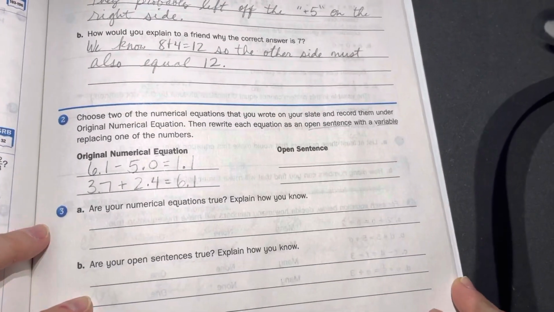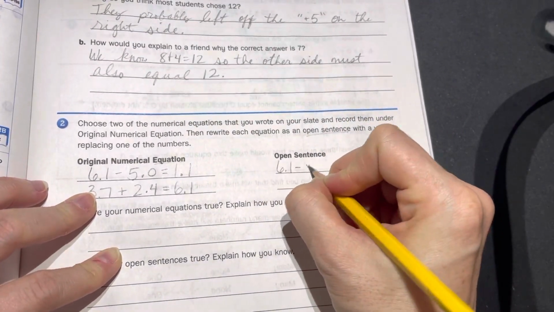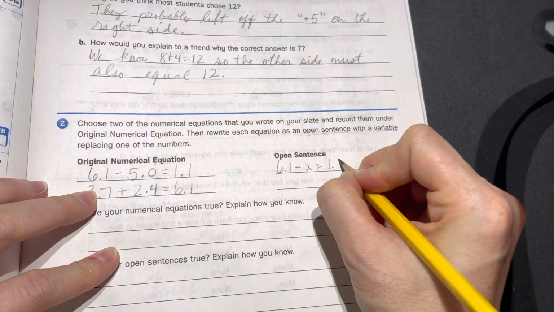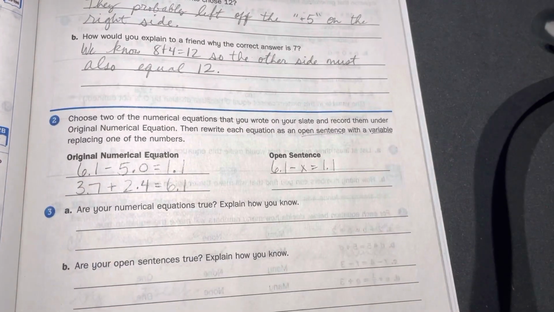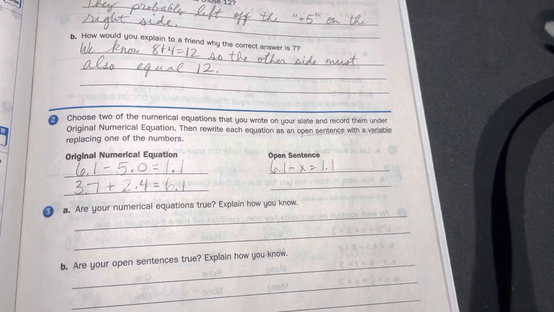6.1 minus x equals 1.1. Perfect. 6.1 minus x equals 1.1. So that's the same as just having a blank, like you've done since first grade. But instead of a blank, you put a variable there.